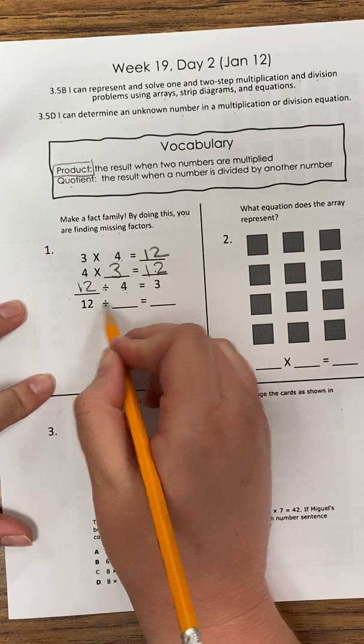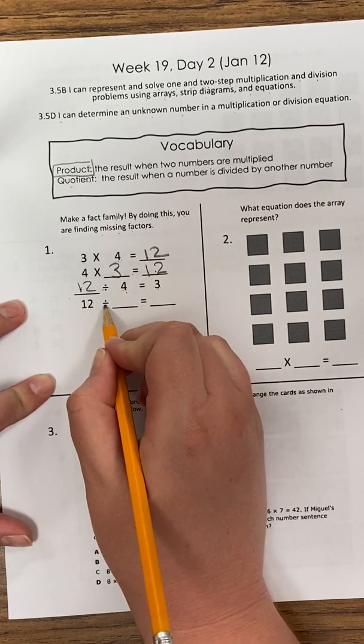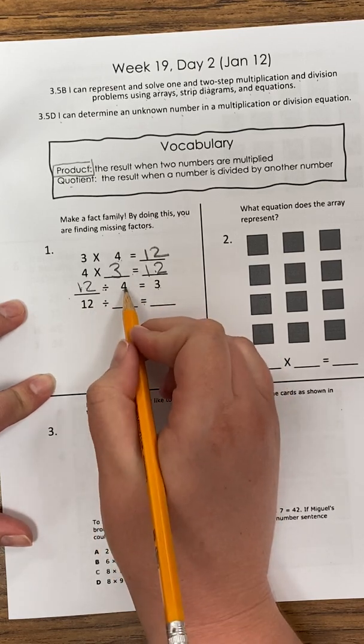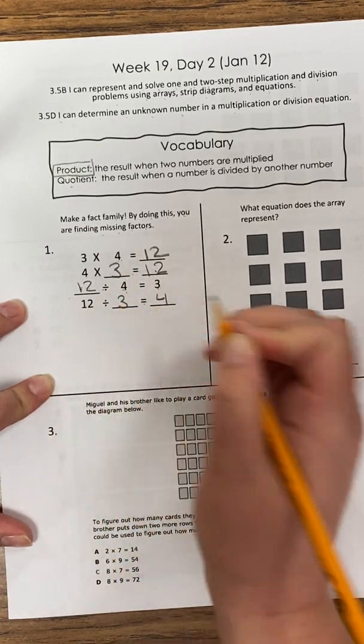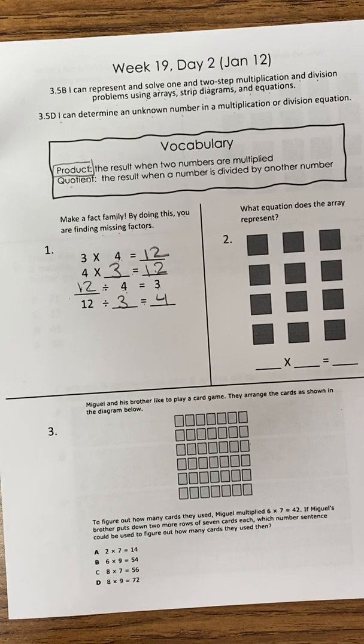So now let's write the opposite. So we have 12 divided by blank equals blank. Since we already have 4 and 3, let's switch it. So we're going to have 3 and 4, because they are going to equal the exact same thing, okay?